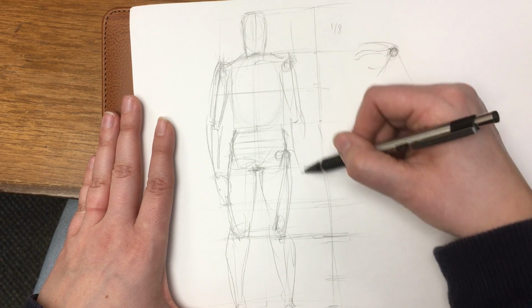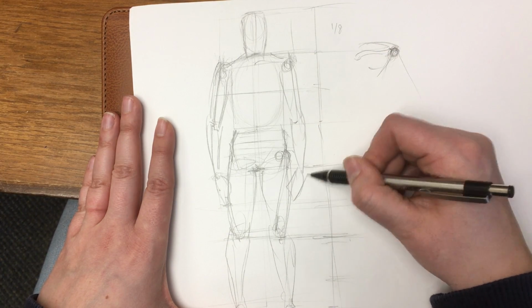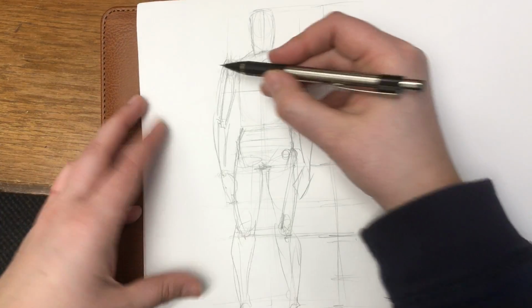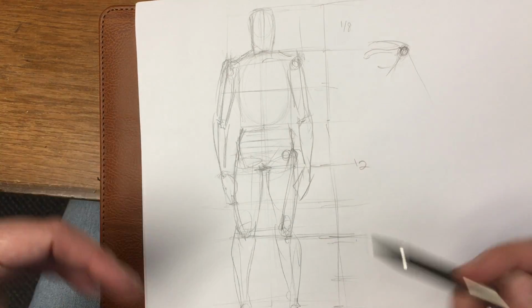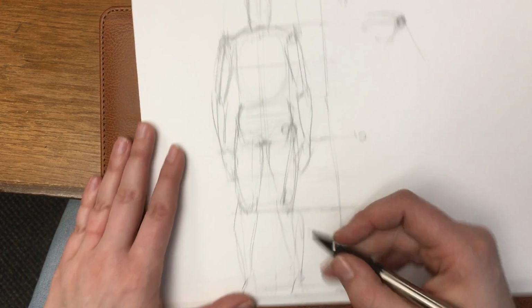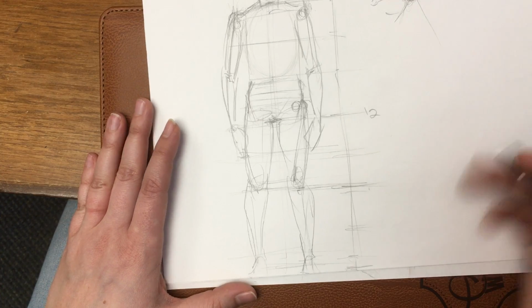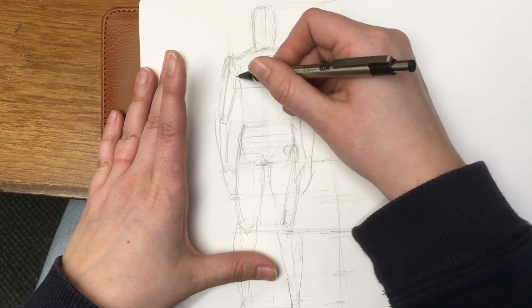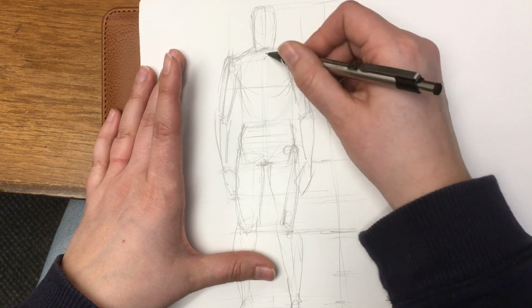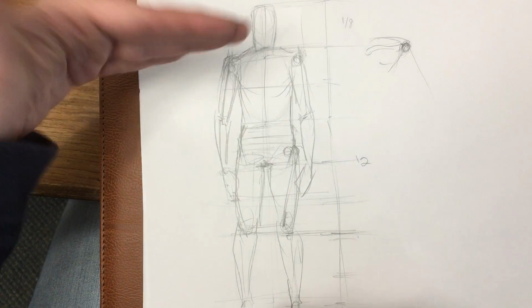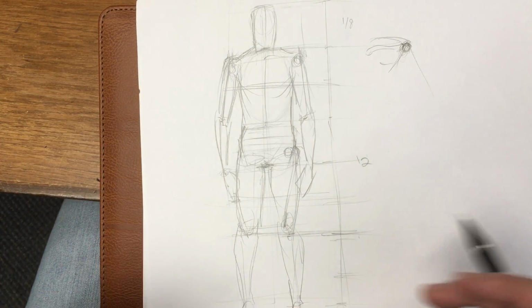Shapes, shapes, shapes. Cylinders and tapered cylinders and tubes and all kinds of things. So this gives you a little bit more of a breakdown. You can make these feet a little bit longer, but whatever. This guy is going to be this dude. So that's your basic breakdown of proportions for your figure.